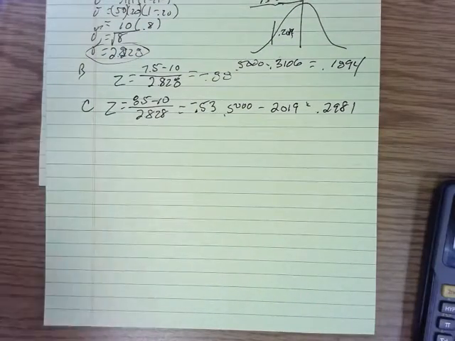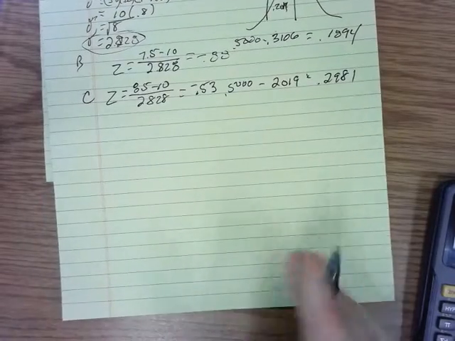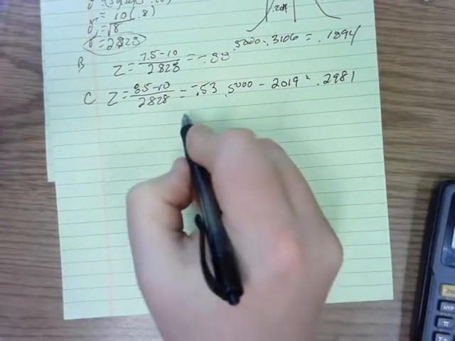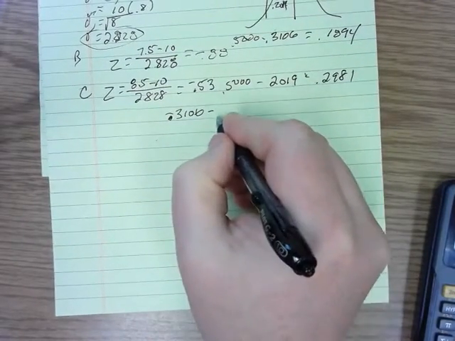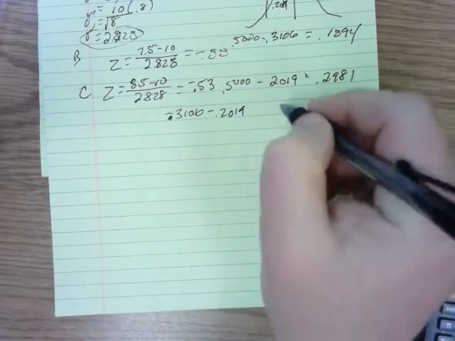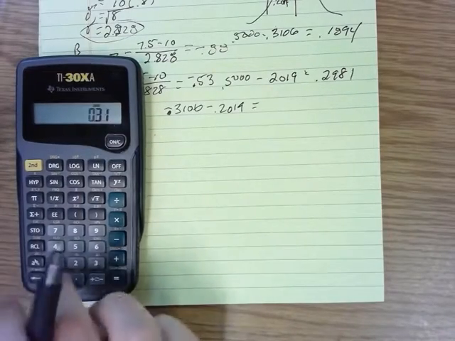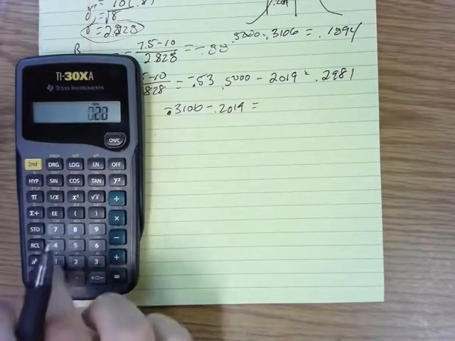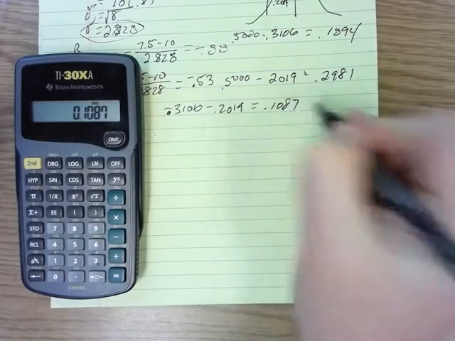Alright, what does D say? What is the likelihood that exactly 8 of the 50 installations took more than 30 minutes? So in this case, all we really need to do is take our 0.3106 minus our 0.2019. That will give us 0.3106 minus 0.2019 equals 0.1087.